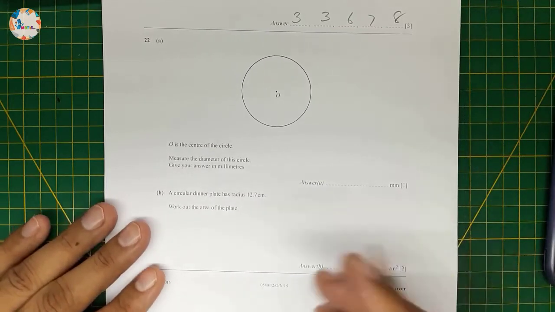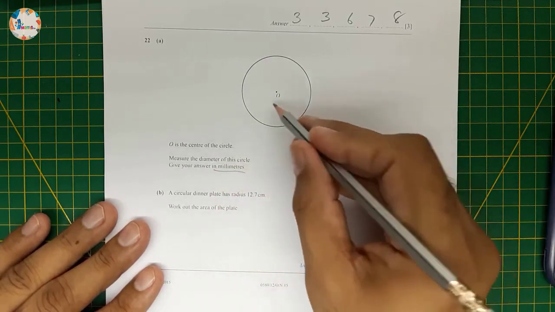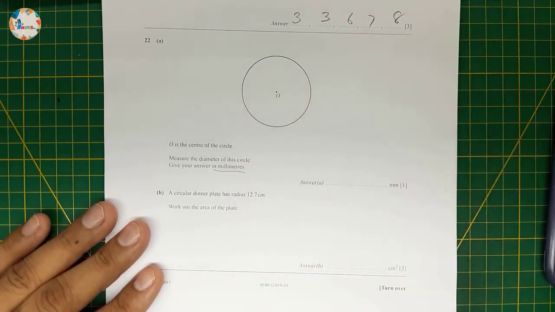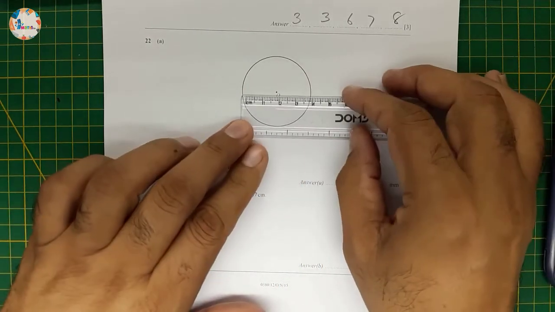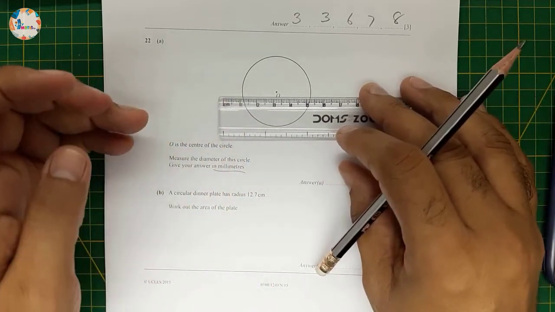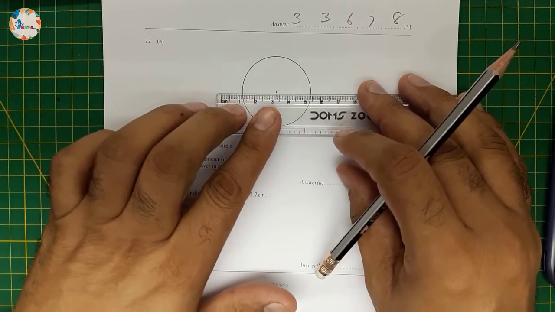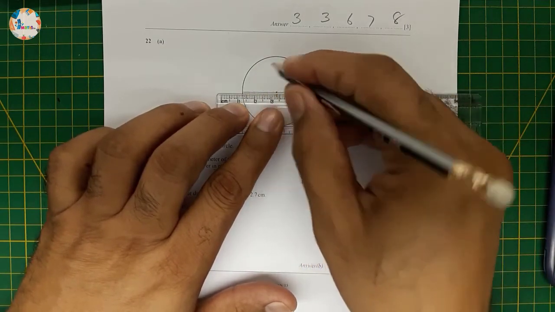Then question number 22, a circle with center O is provided. Measure the diameter of the circle. Give your answer in millimeters. This is again measurement, and when we are checking the length, it is always a little lesser because this is a published paper. So you will have to keep in mind that this will be a little lesser than the one mentioned in the marking scheme.